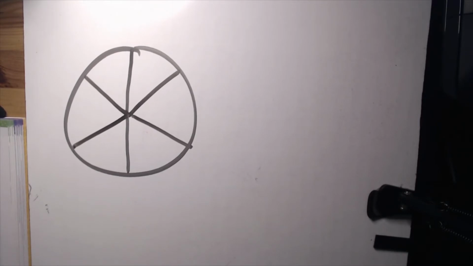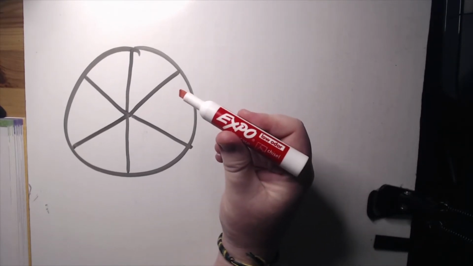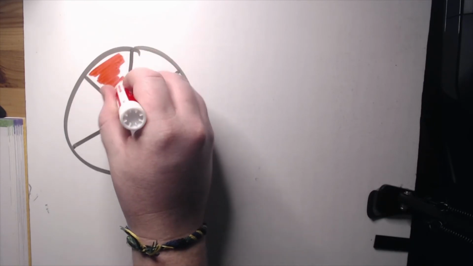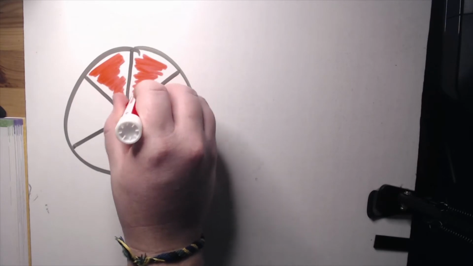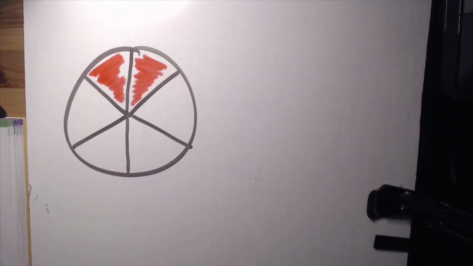He ate 2/6 of the pizza and put the rest away for later. How much of the pizza did he put away for later? Well, let's do this. We're going to make red the color that he used to eat the pizza, because it goes in his belly. So he ate 2/6, 2 slices of pizza.